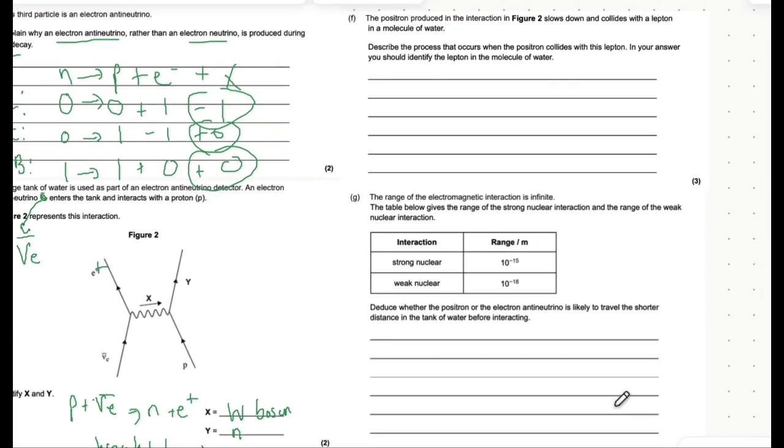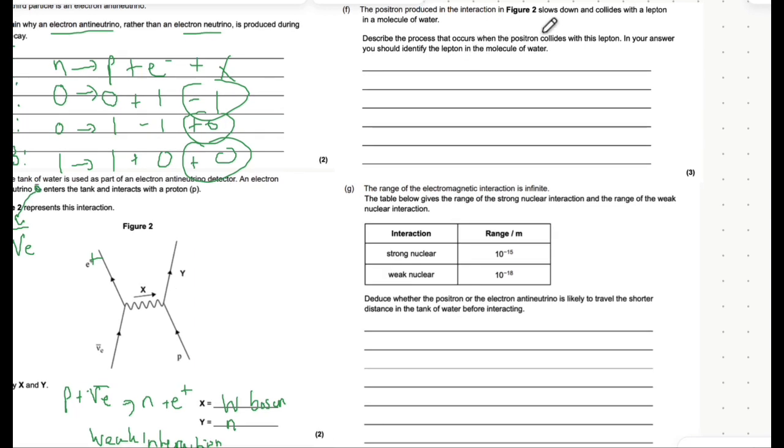Moving on to this next part of the question, it says the positron produced slows down and collides with a lepton in a molecule of water. Describe the process that occurs when the positron collides with this lepton. Okay, so straight off the bat, what this looks like is annihilation. What is annihilation? It's when a particle meets its antiparticle and they combine to turn all of their energy into two photons that move off in opposite directions.